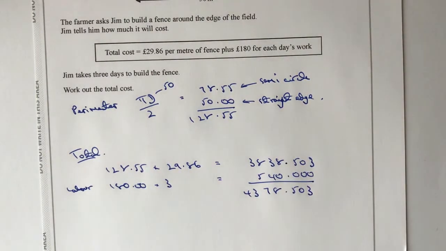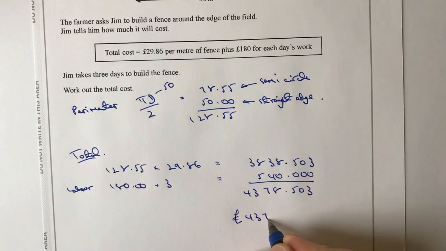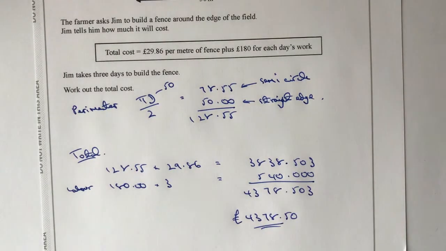It's close enough to call that £4,378.50, and that would be the answer to this question. Hope that's okay for you. You might have slightly different ways of calculating it or laying it out, but essentially you need to make sure you get the semicircle, the straight edge, and then just do the multiplications through.